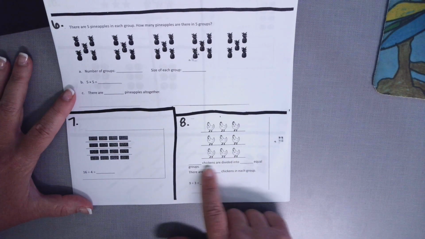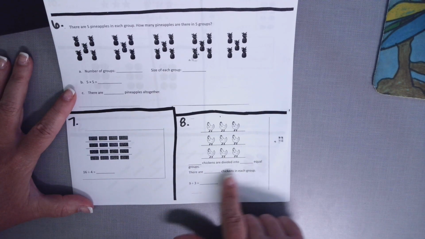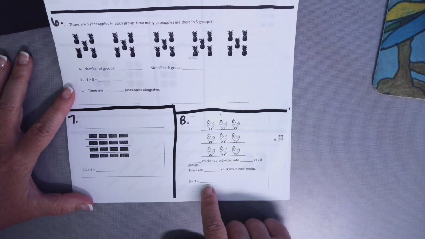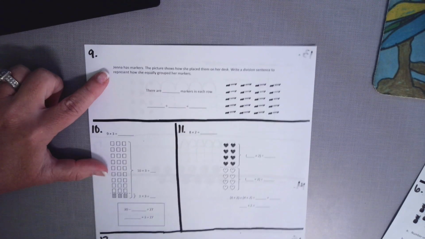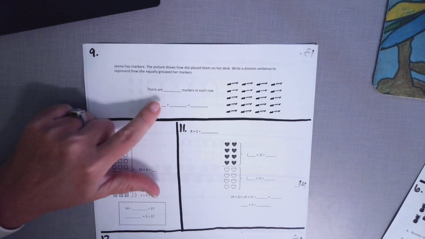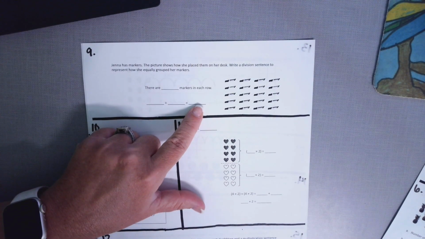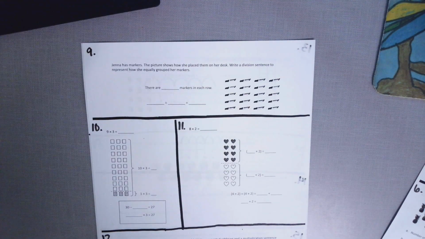Number 8, blank chickens are divided into blank equal groups. There are blank chickens in each group, and then find the quotient. Number 9, Jenna has markers. The picture shows how she placed them on her desk. Write a division sentence to represent how she equally grouped her markers. There are blank markers in each row. So you are completing this division equation. And remember what we learned, a division equation always starts with what?